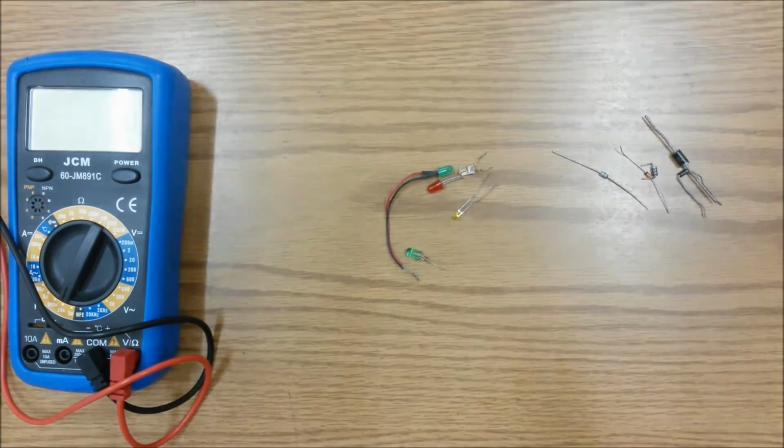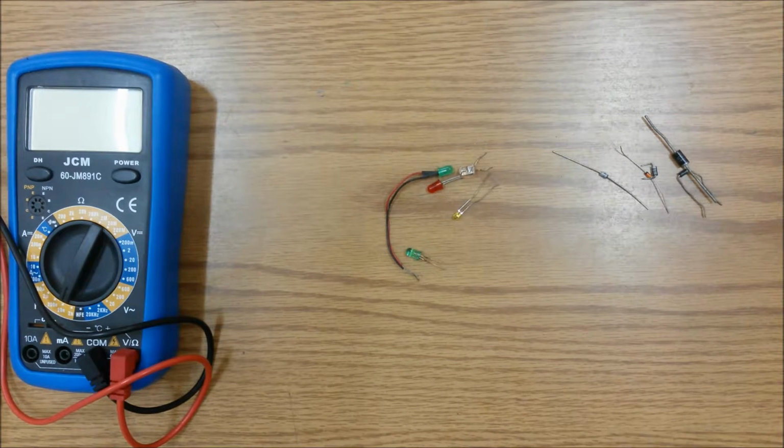So those are the two things that we need to be concerned with in terms of a diode: it's a unidirectional device, so it allows current to flow in one direction only. So when connecting it in a circuit, we need to ensure that it is connected with the right polarity.